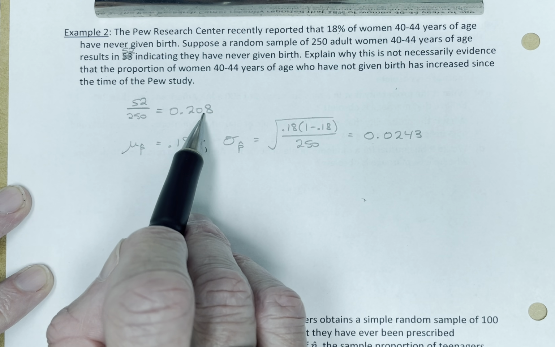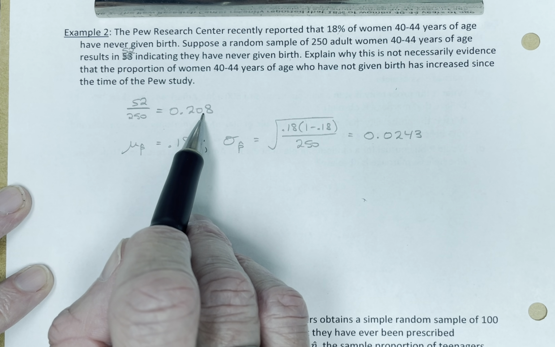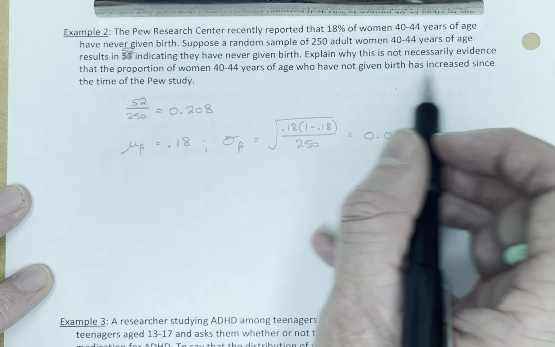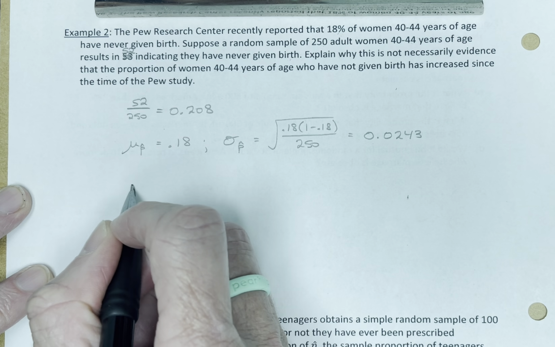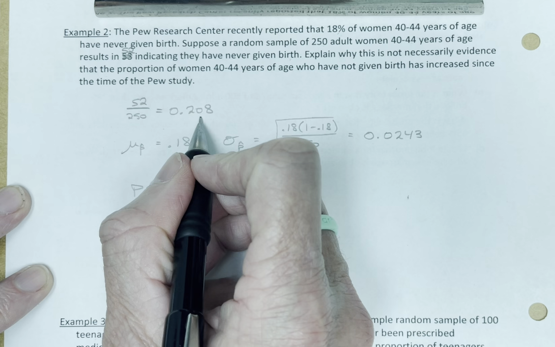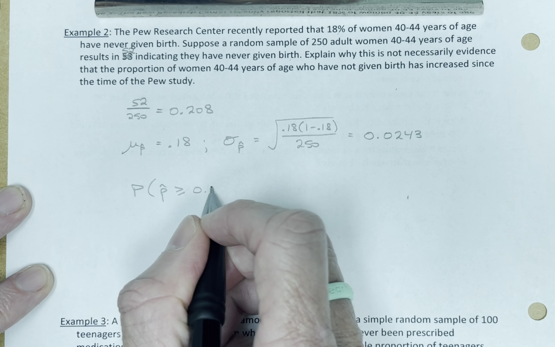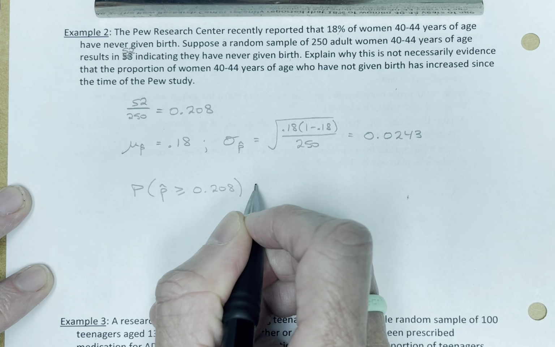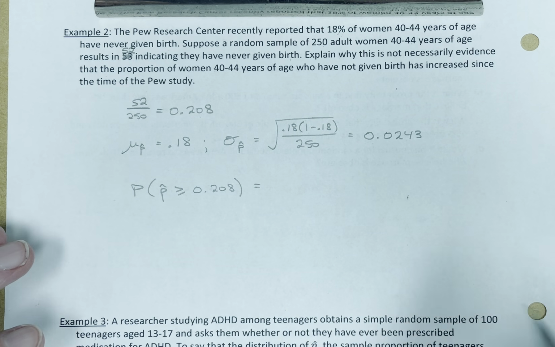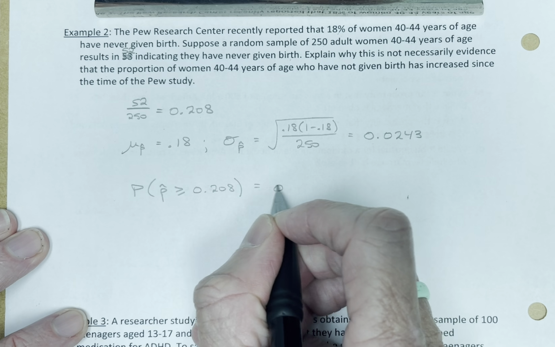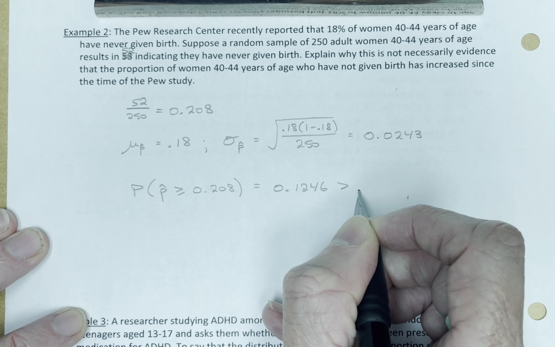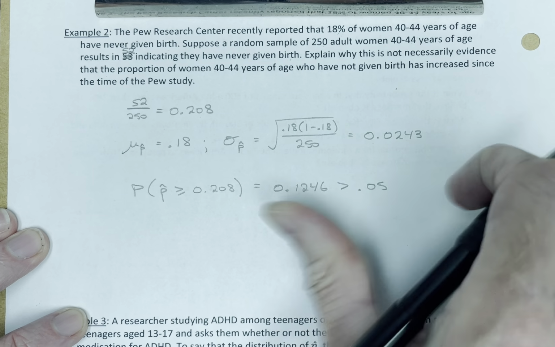If it's greater than this, if we want to see whether it's not necessarily evidence that it has increased, so we want the probability that p hat is greater than what we came up with here, which is our proportion. And that goes into our calculator. I'm going to assume you know how to do that at this point. And up comes a result of 0.1246, which is greater than 0.05, so it's not unusual.